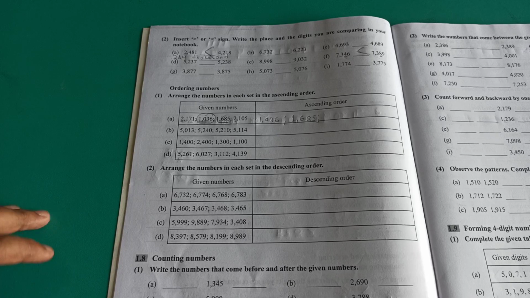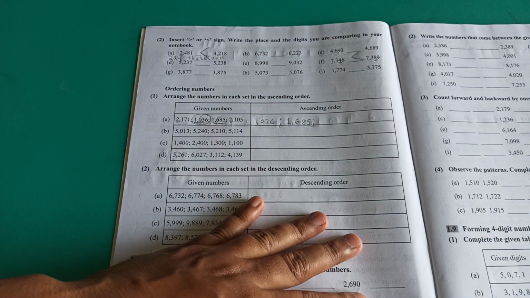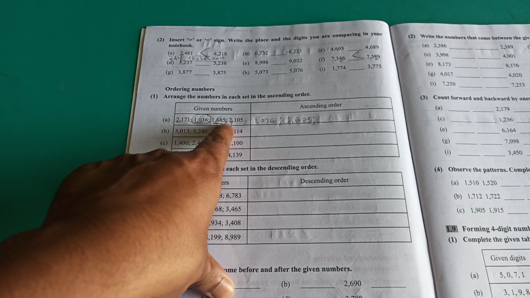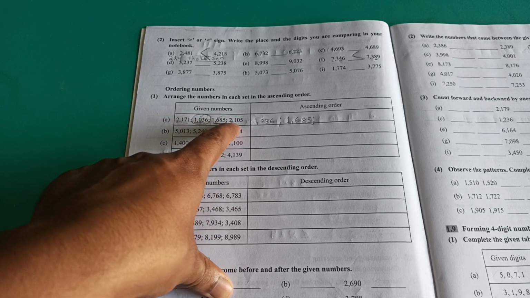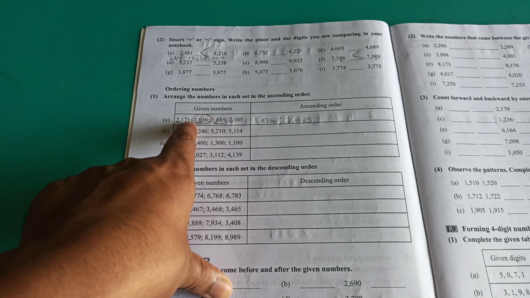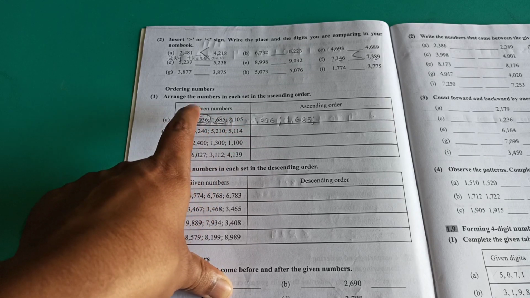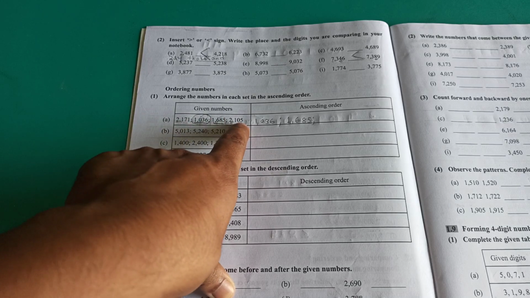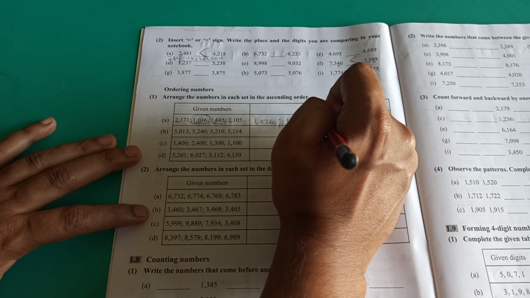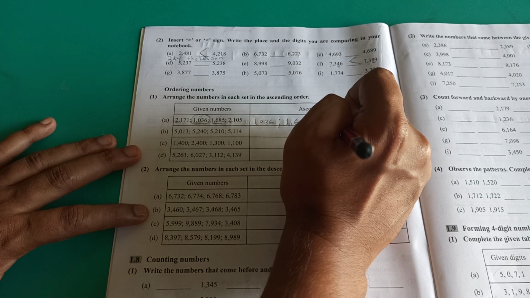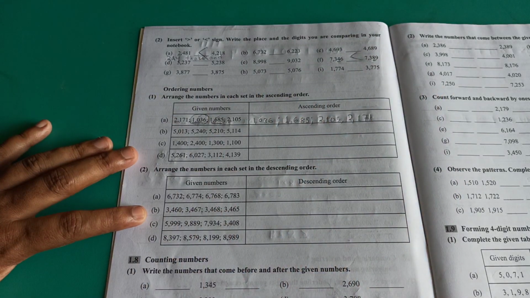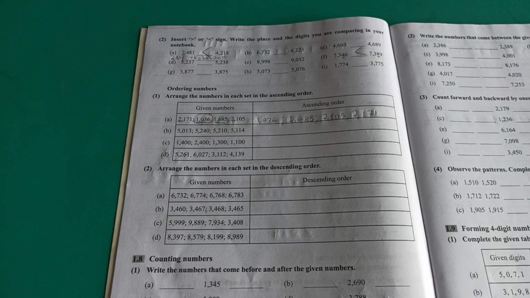So now I compare between these two numbers. Here in the 1000 place 2 is there, here also 2, here 1, here also 1. Now compare in the tens place: 7, here 0. When you compare between 7 and 0, you can easily know that this number is greater and this number is smaller. So I write the smaller one first, that is 2105. Then the rest, 2171. I hope all of you understood.